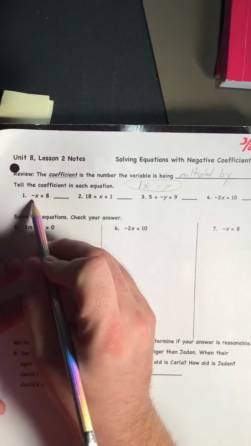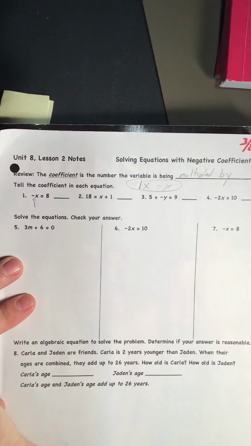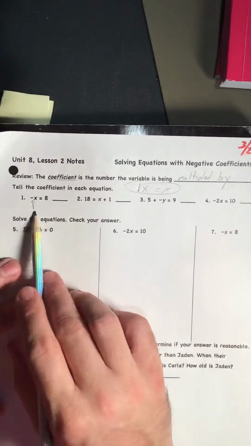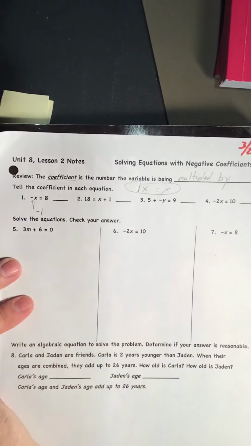So the next question is, all right, if I put a negative in front, what number is represented? What number is the coefficient? What number is in front of that x? Well, normally it'd be 1, but it is a negative x. So the coefficient in front is negative 1.